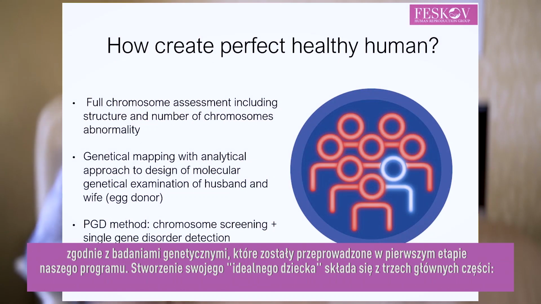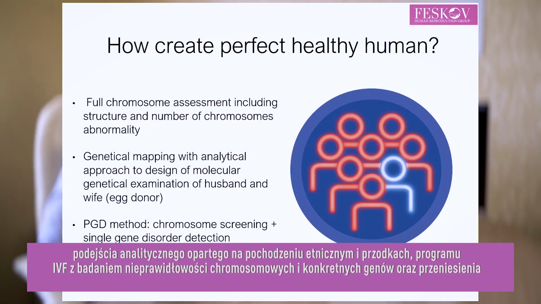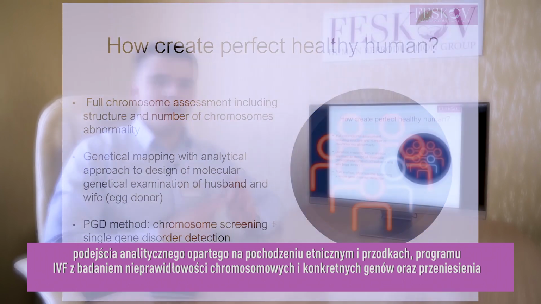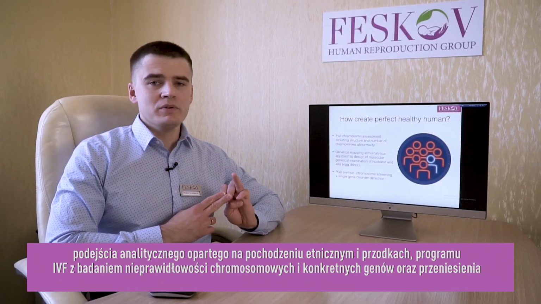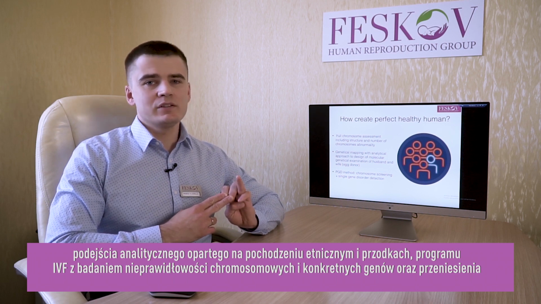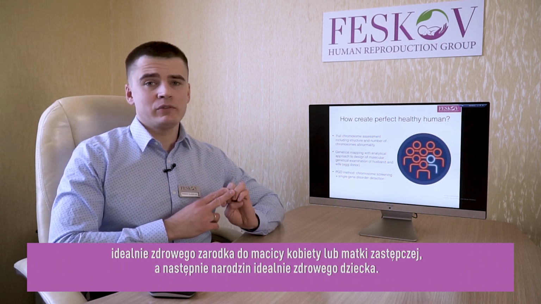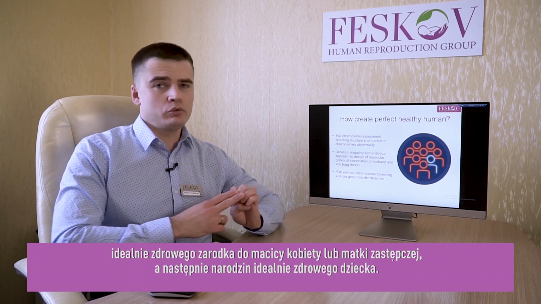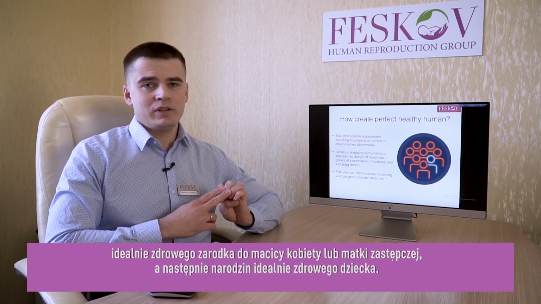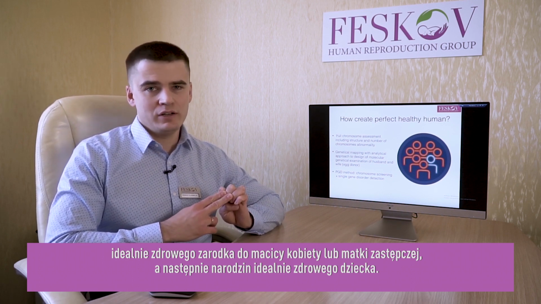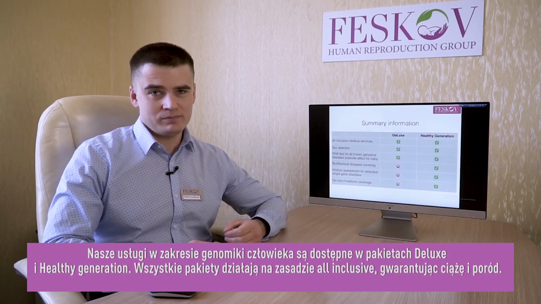Perfect human creation consists of three main parts: an analytical approach according to ethnicity and familial tree, an IVF program with PGD for chromosomes and single gene disorders, and the transfer into the uterus of the woman or a surrogate mother of the perfect healthy embryo in order to achieve the perfect healthy baby's birth.